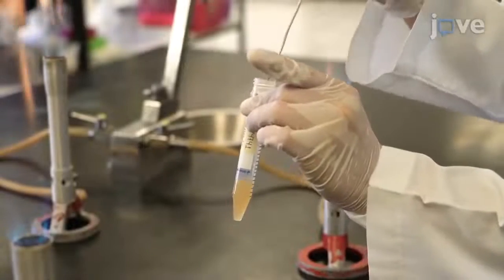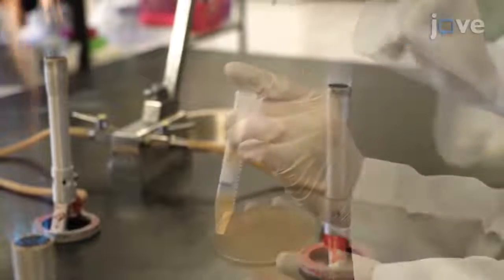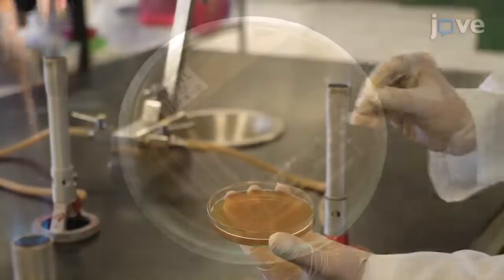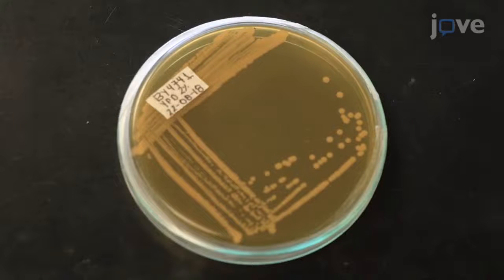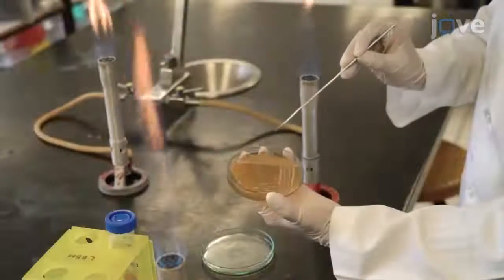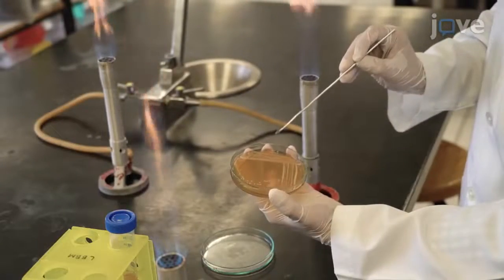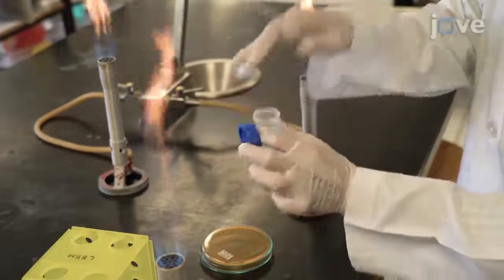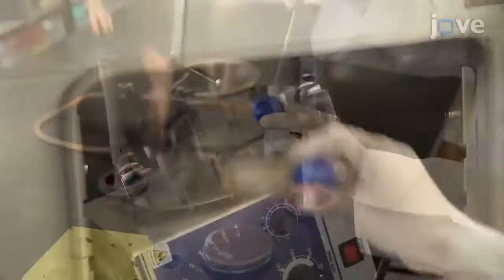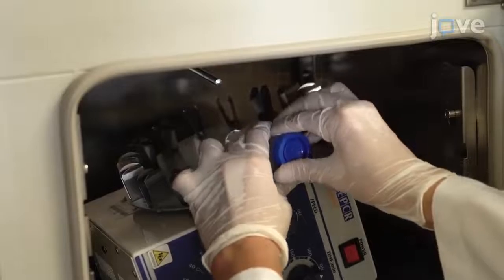For streaking onto a 60 mm 2% YPD agar-filled petri dish the next morning. Culture the dish at 30 degrees Celsius until isolated colonies are observed. Then inoculate a single isolated colony in a new conical tube containing 10 milliliters of cool, sterile 2% YPD broth for overnight culture at 30 degrees Celsius with shaking.